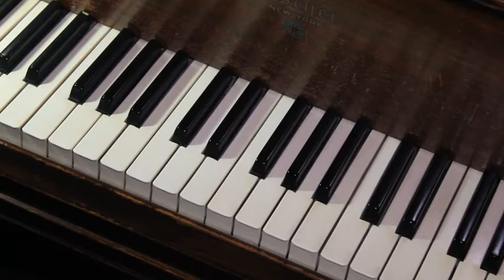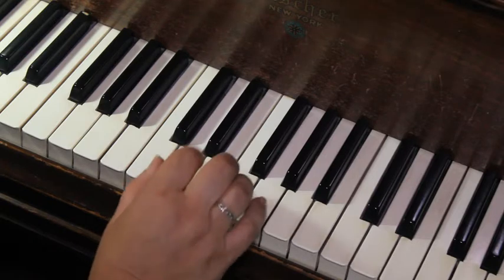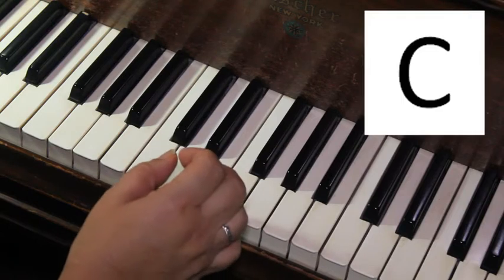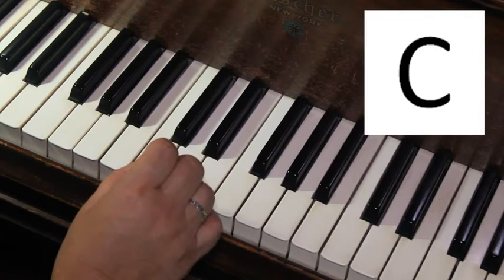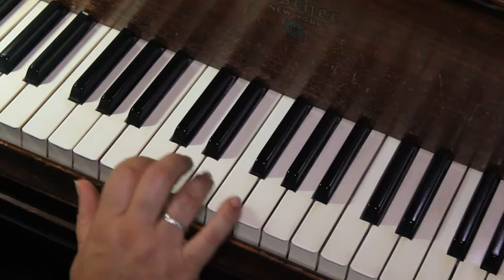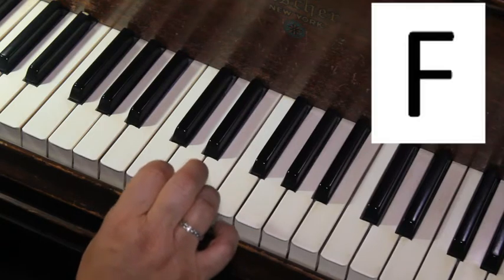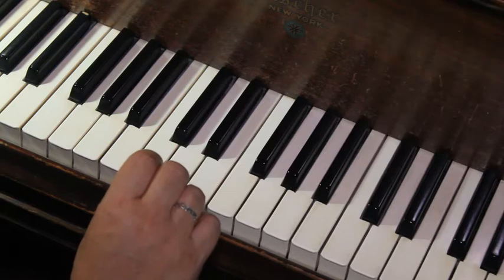Now let's review the notes with a little game. Try to play the note after I play it. What note is this? It's C. What note is this? It's F. What note is this?